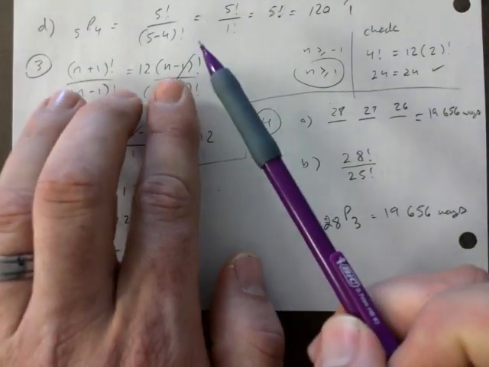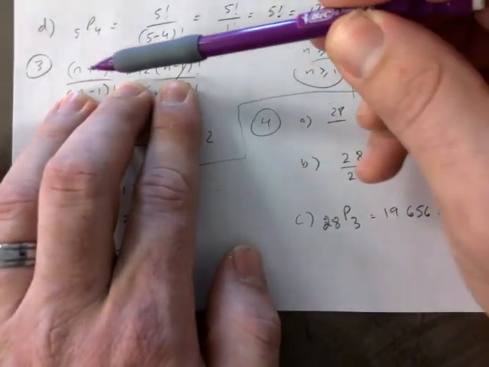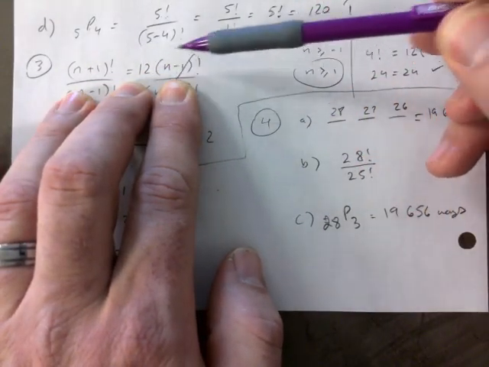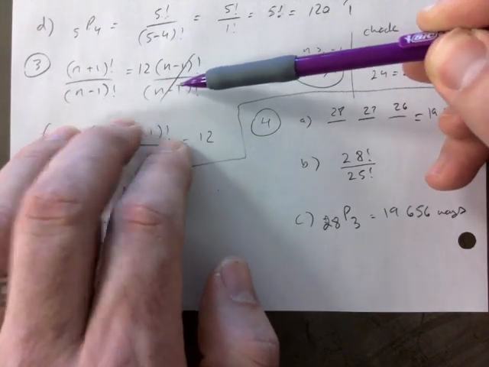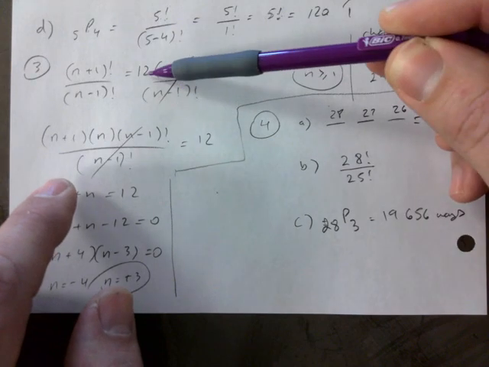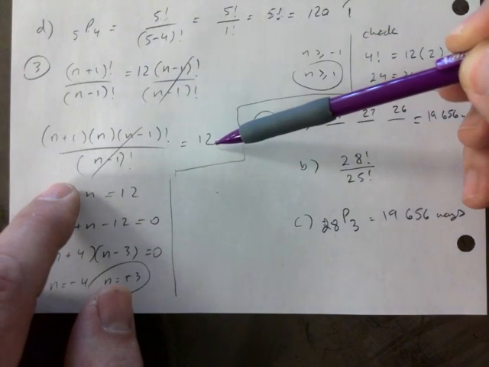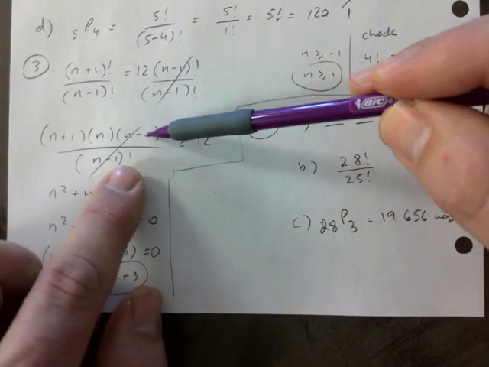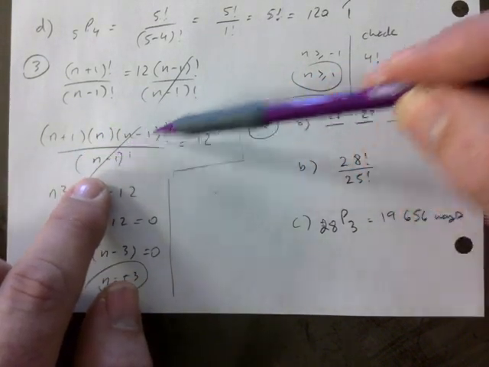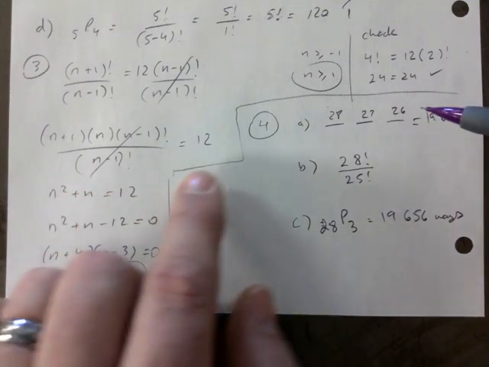So basically the first thing you want to do, if it's like this, is divide out that expression. I'm dividing both sides by (n-1) factorial, which gets rid of that, so you're basically left with the 12 on the right-hand side. The n plus 1 factorial is the bigger expression, so I break that down and cancel the n minus 1 factorial.